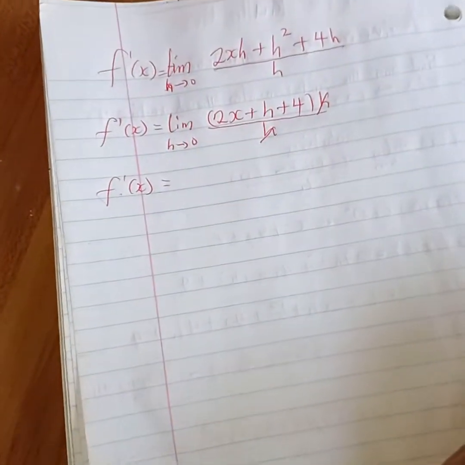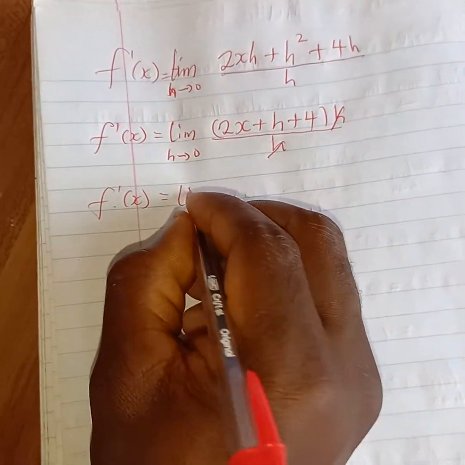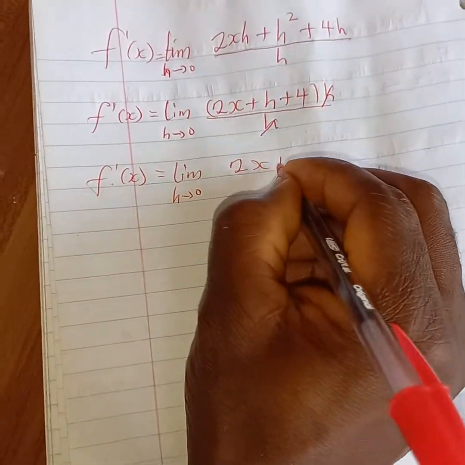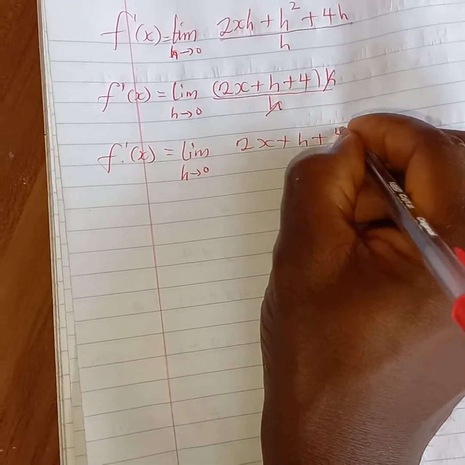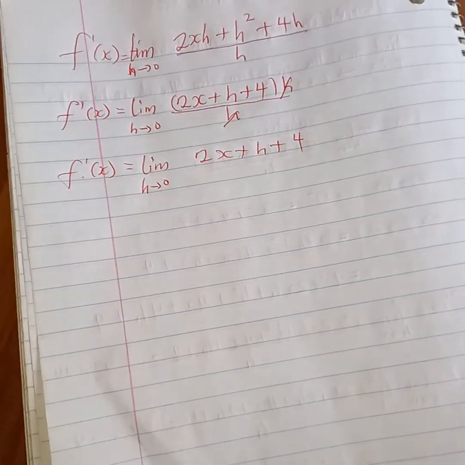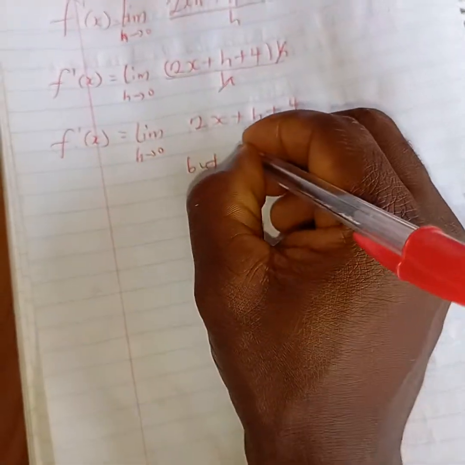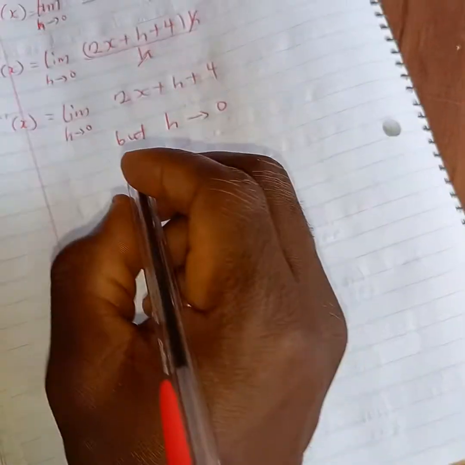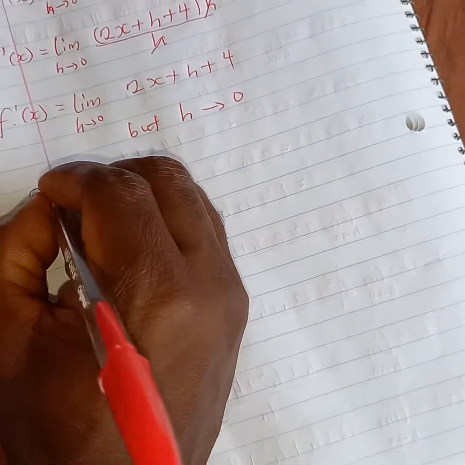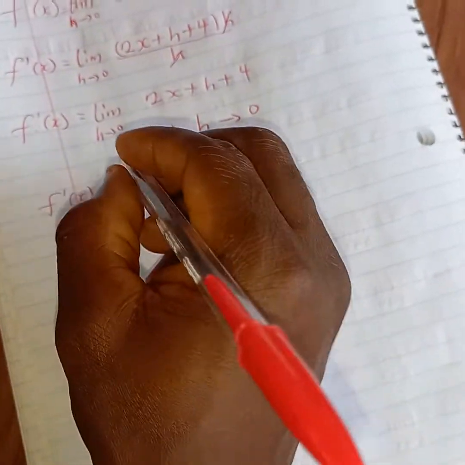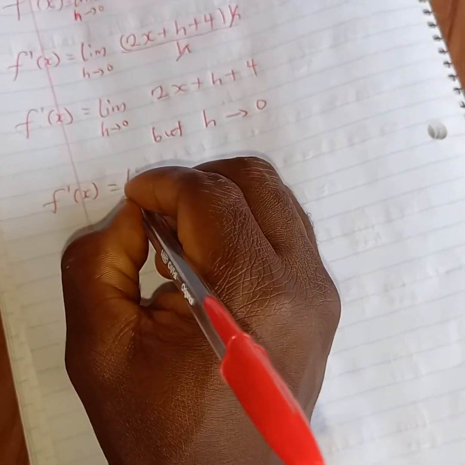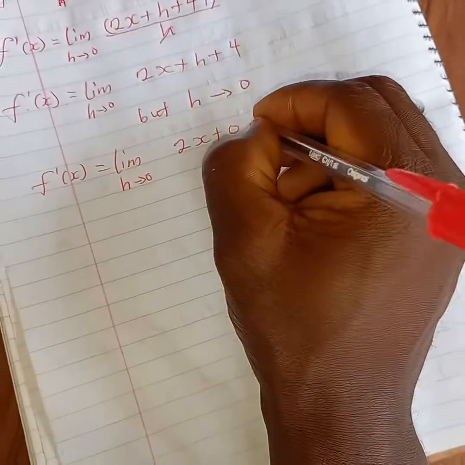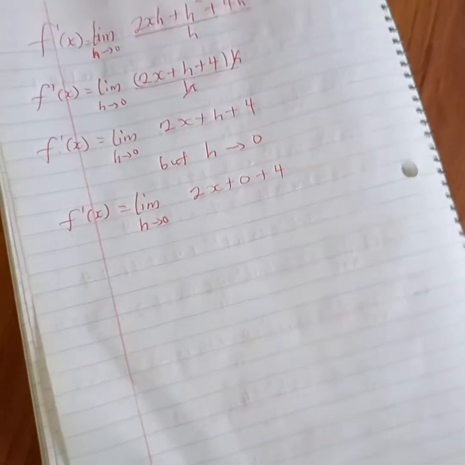Leaving us f inverse of x is equal to, when you take the limit, which is h approaching 0, of 2x plus h plus 4. But we know that h is approaching 0. So wherever you see h, put in 0. So we now have f inverse of x, which is the limit as h approaches 0, is 2x plus 0 plus 4, because wherever you see h, you put in 0.